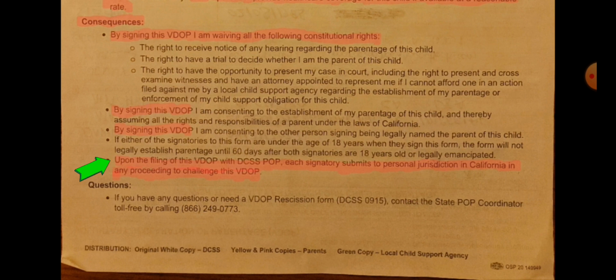Let's read this. It states, highlighted in red, guys, upon the filing of this VDOP with DCSS POP, each signatory submits to personal jurisdiction, right? So by signing this form, you automatically what? Submits to personal jurisdiction in California in any proceeding to challenge this VDOP. So again, guys, they automatically want to place personal jurisdiction over you. Why? Because like I've been telling you all, challenging personam jurisdiction can help you win the case. So they're catching on, and because they're catching on, they want you all to waive your personal jurisdictional challenges in order for them to proceed forward.